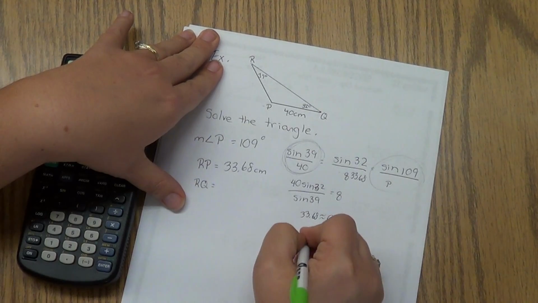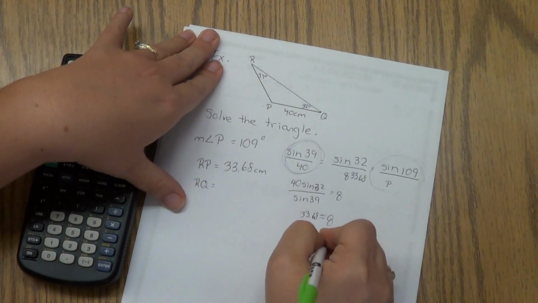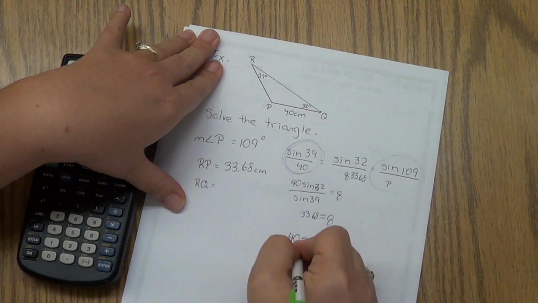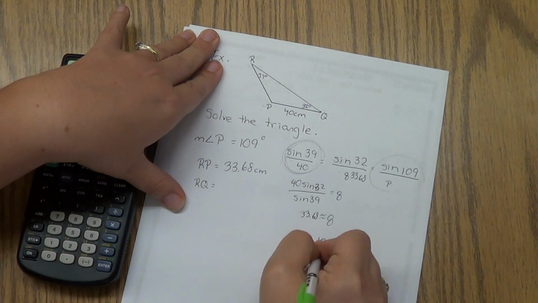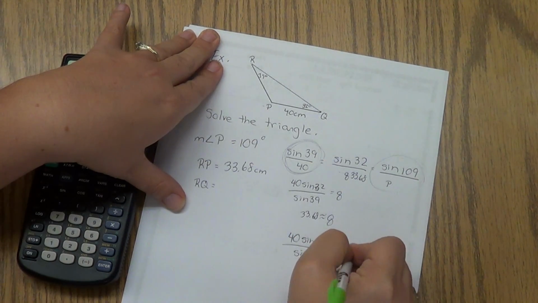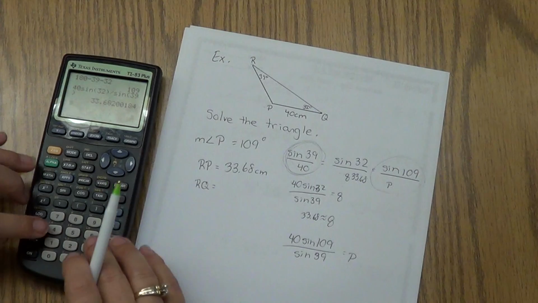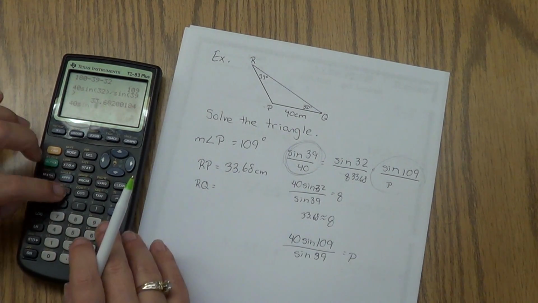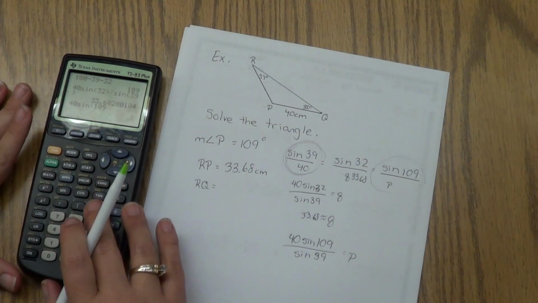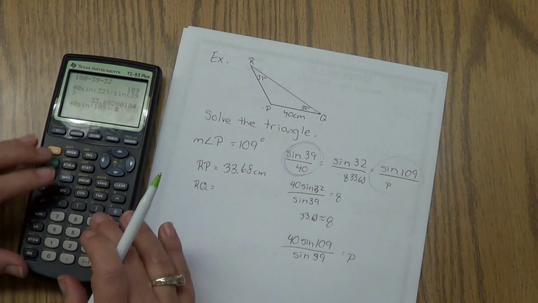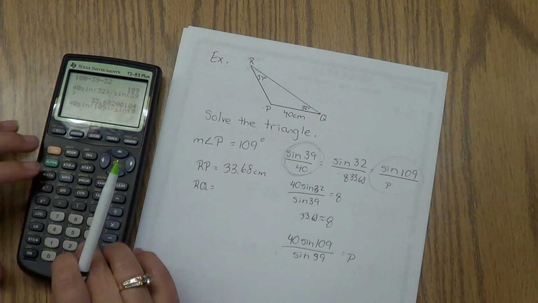So I would do 40 sine of 109 divided by the sine of 39 equals P. Go ahead and type that in your calculator. 40 sine 109. Again, remember to close that parenthesis or you're going to get the wrong answer. Divided by sine of 39.